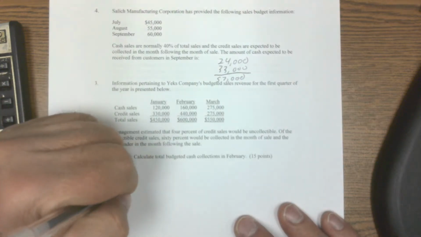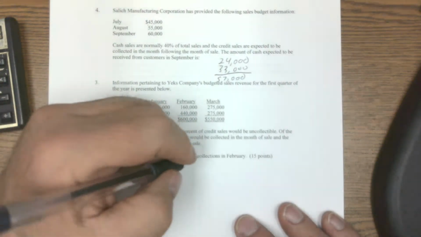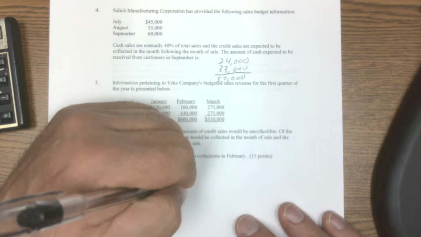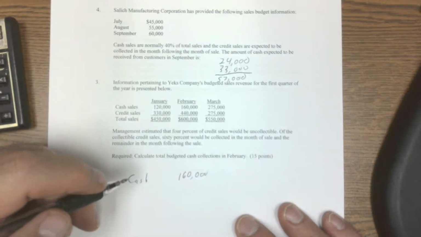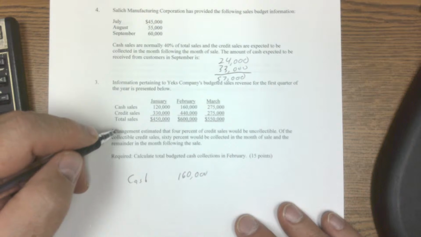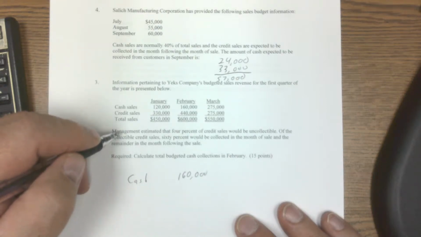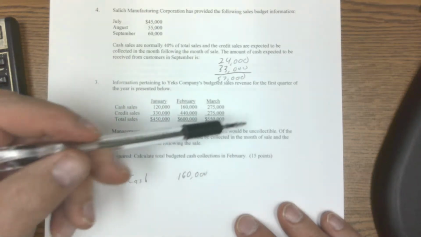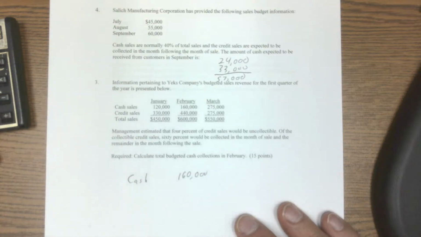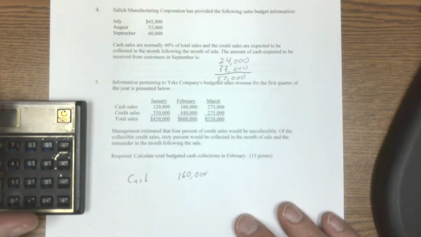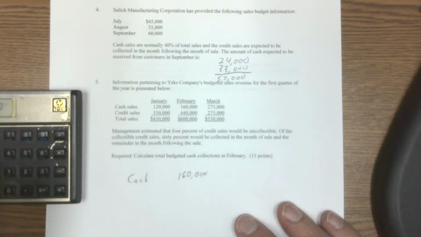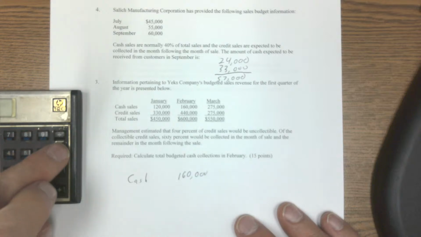Okay, so we're going to have cash of 160,000. That's our February cash sale. And then we'll have, so notice this one, of the collectible credit sales. So they're throwing you a little bit of a curve here. 60% will be collected in the month of sale. So our February credit sales is 440,000, but we're only going to collect 96% of that.